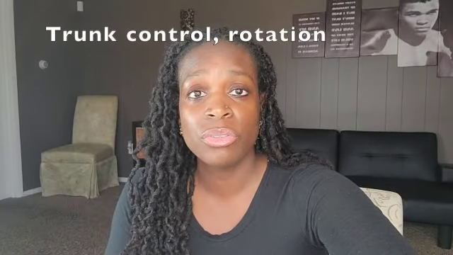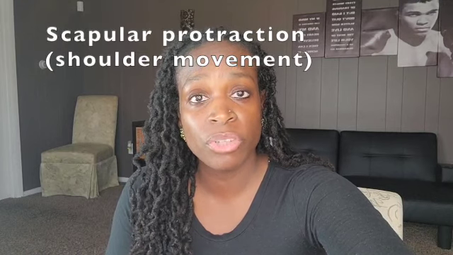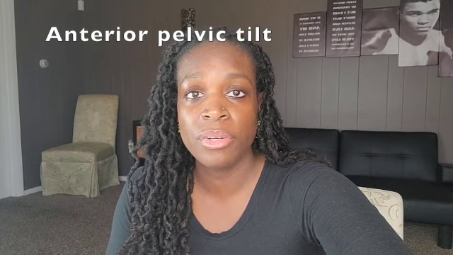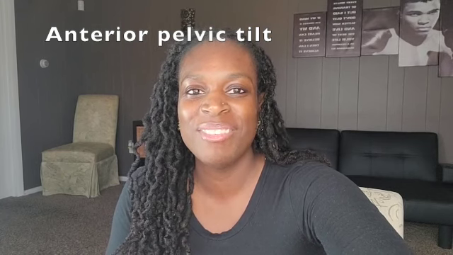That can be as simple as having your patient in the kitchen, both hands on the counter, and then you have them reaching up with their stronger extremity to open up the cabinet while they're weight bearing through their weaker side, their stroke side. You're also going to want to look at their trunk rotation, scapular protraction, forward positioning of their pelvis, anterior pelvic tilt.